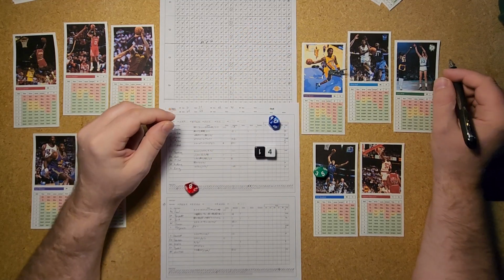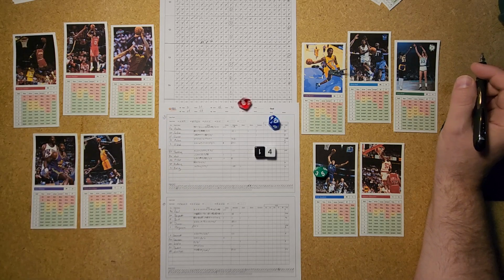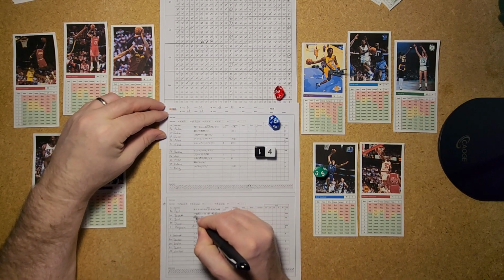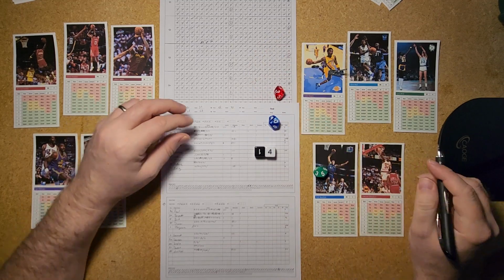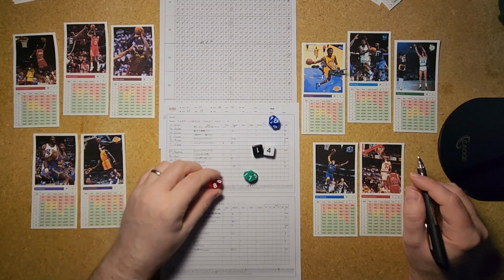Kobe brings the ball up the floor. He's got an open 3. Kobe trying to get him back in the game, and he's going to miss. An ill-advised shot from Kobe Bryant. And just takes 2 ticks off the clock, but great if you make it. Not so much if you don't.